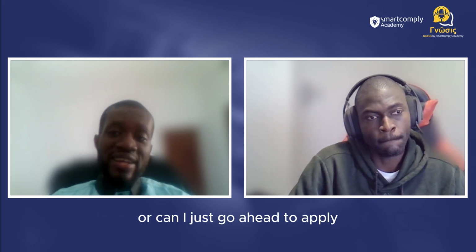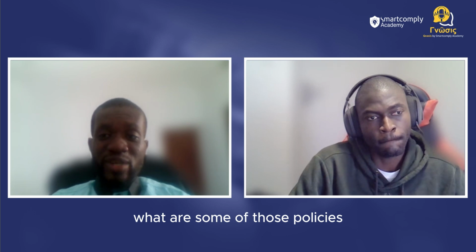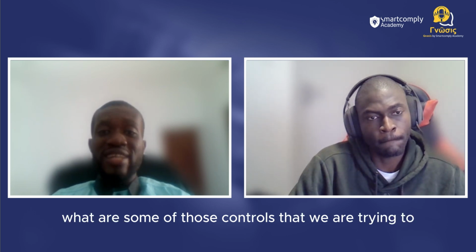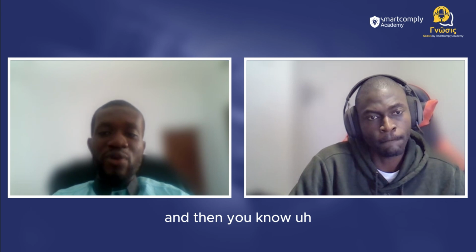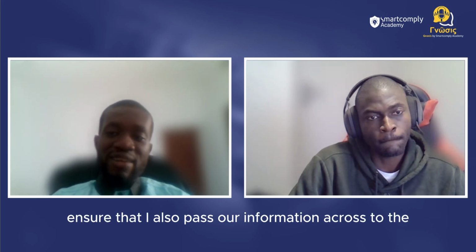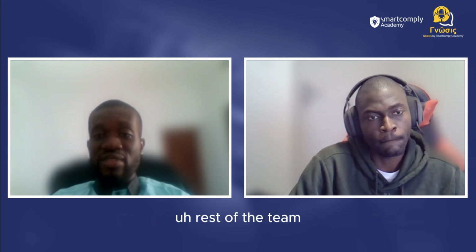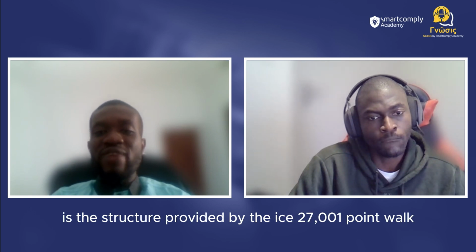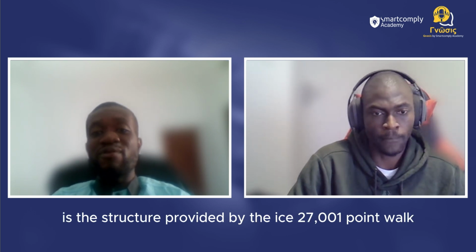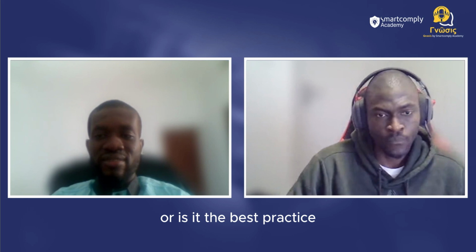Or can I just go ahead and outline some of those policies, the controls we are trying to implement, the issues, and the risks we are trying to address, and then ensure that I pass that information across to the rest of the team? Is it important that I follow this structure? Is the structure provided by the ISO 27001 framework, or is it a best practice?